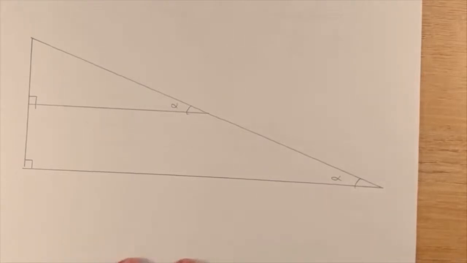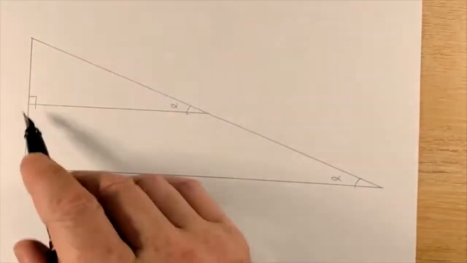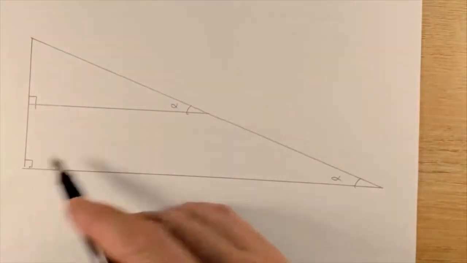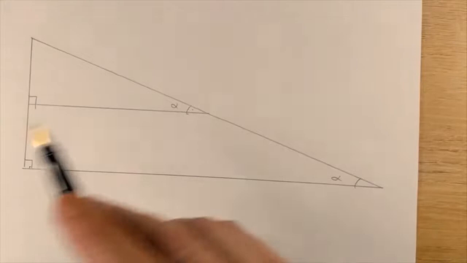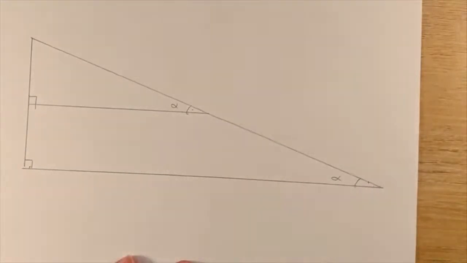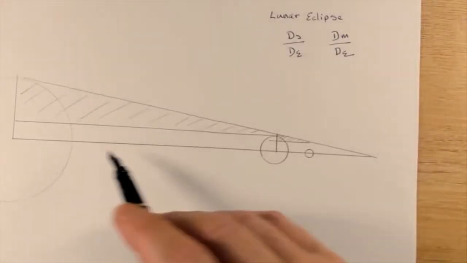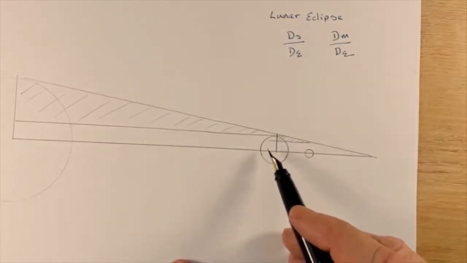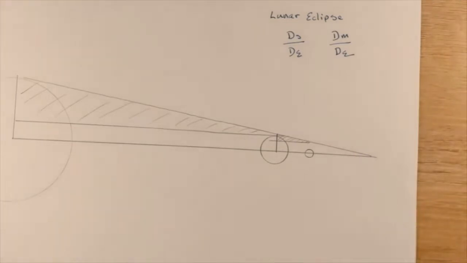Again, this is similar triangles. So if we have a large triangle and we draw a line parallel to the base, these will both be right angles. This angle is shared by both triangles, so it's the same. And by definition, that means that these two angles must also be the same. And as a result, we're going to use that principle to determine the size of the sun versus the size of the Earth, and the size of the moon versus the size of the Earth. Now, this is a little bit more complex than the last one that we did.